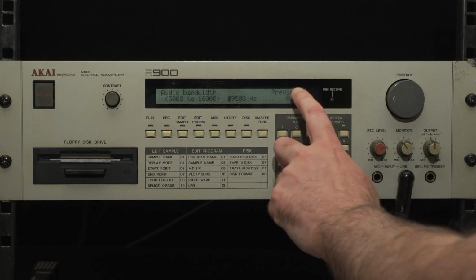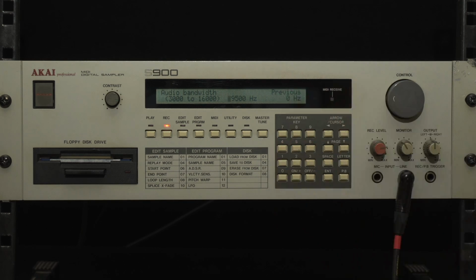As a side note, this heading here, Previous, is there to display the last sample rate you used to record, which is very considerate of the 900. Next page we have is the recording time. By default we have 1000 milliseconds, which is 1 second.